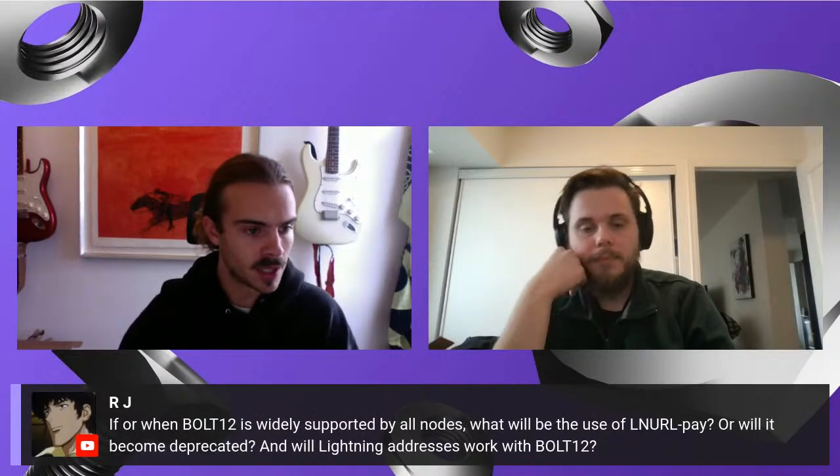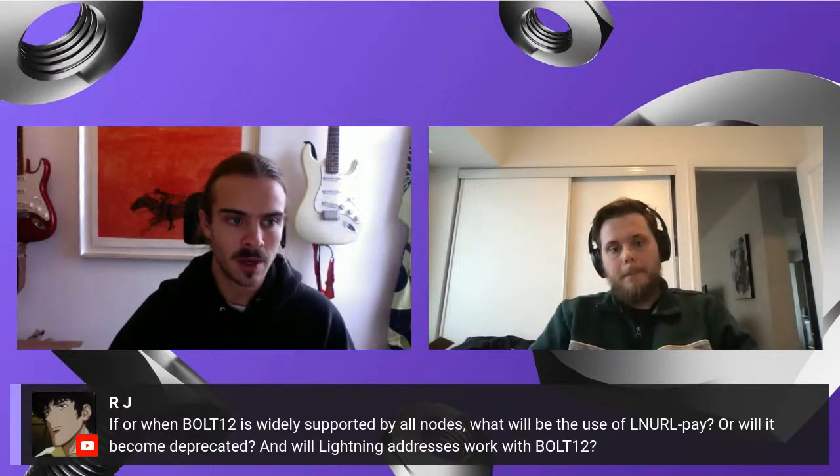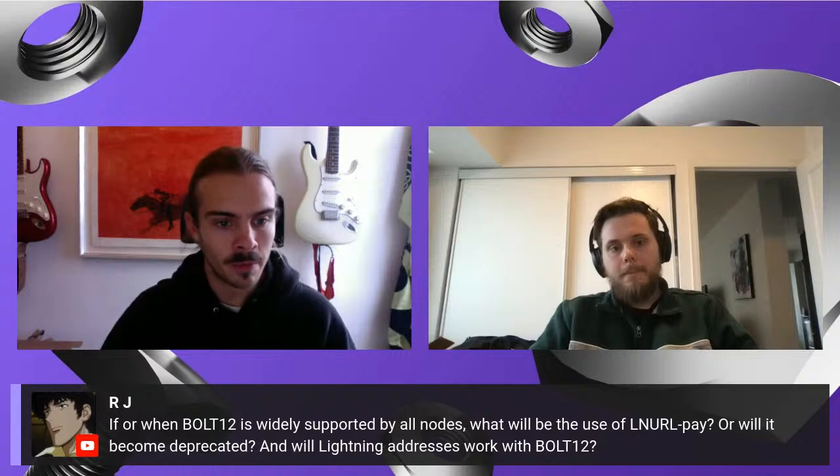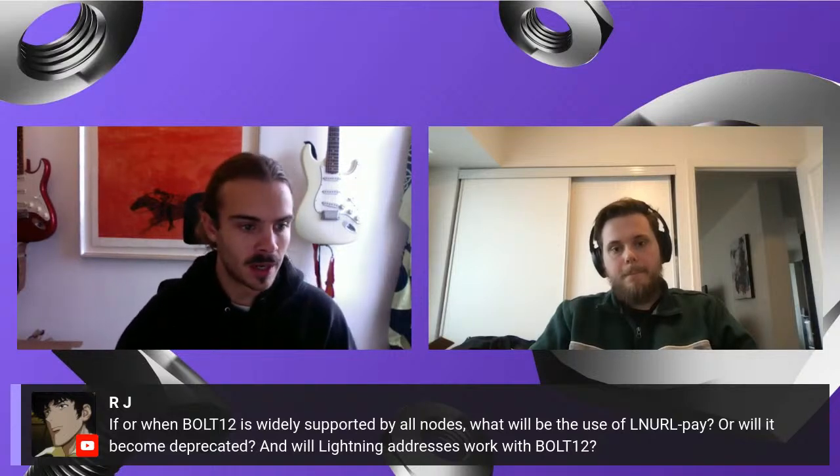RJ says, if or when Bolt 12 is widely supported by all nodes, and that's another thing as well, it needs to be supported, what will be the use of LNURL Pay, or will it become deprecated? And will Lightning address work with Bolt 12? So yeah, a bit of overlap there.